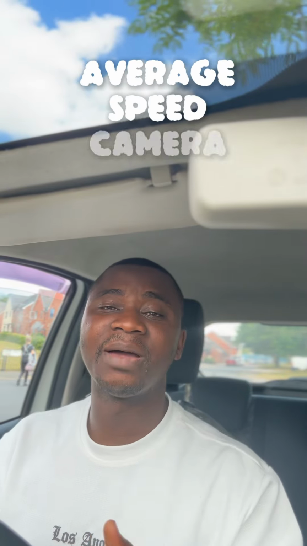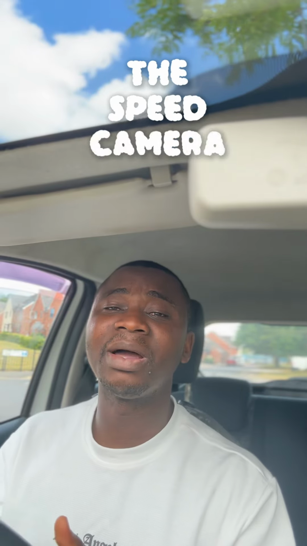So let's talk about the average speed camera. From the word average, they calculate the average from one position to another. If you are approaching an average speed camera, you will see a notification telling you that this is an average speed camera and you need to be careful. The average speed camera is most of the time better than the speed camera, because sometimes you might be lost in thought, you might be carried away.